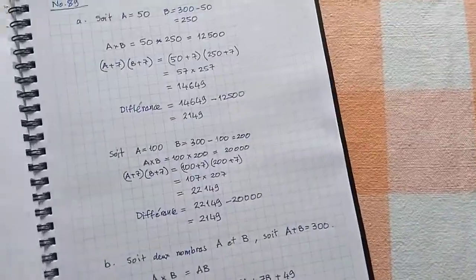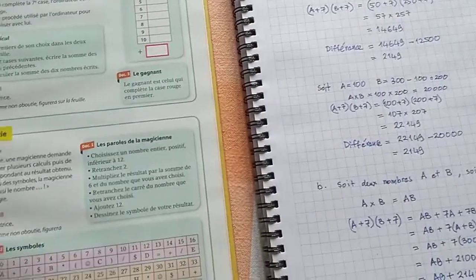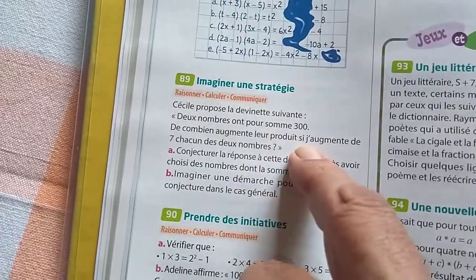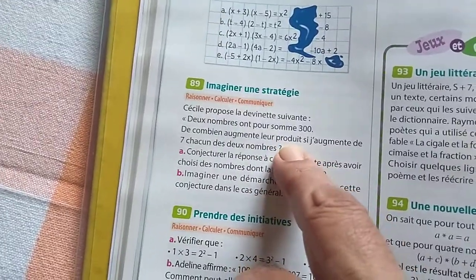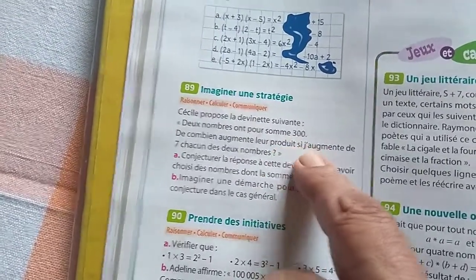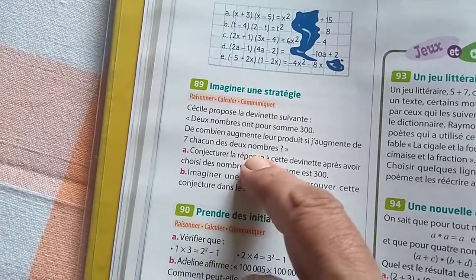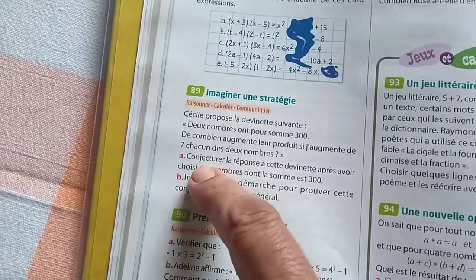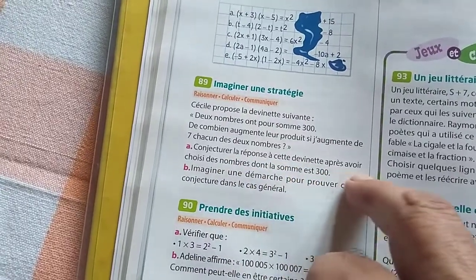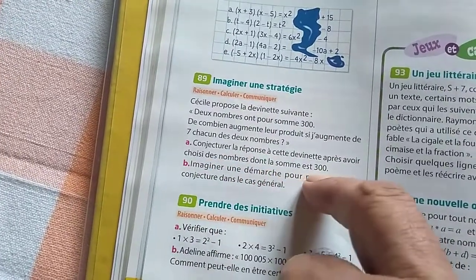Now let's come to the next problem, problem number 89. This one is called Imaginez une stratégie. Deux nombres en pourcent 300. De combien augmente leur produit? Produit. One of you did this as the sum. Please, produit is multiplication. Si j'augmente de 7 chacun des deux nombres, conjecturez la réponse à cette devinette après avoir choisi des nombres dont la somme est 300.